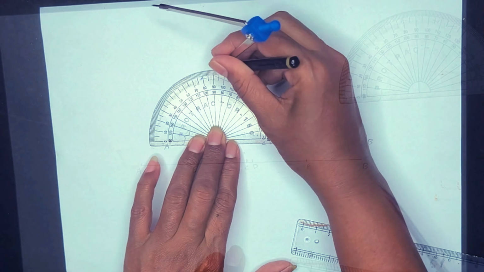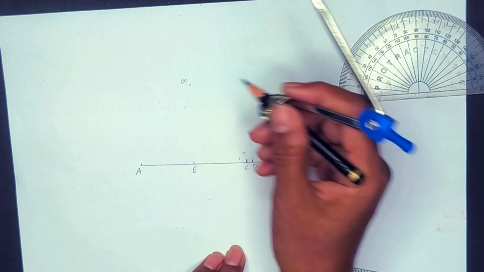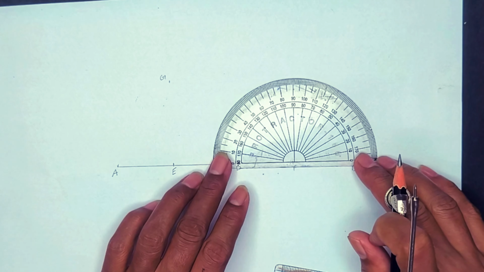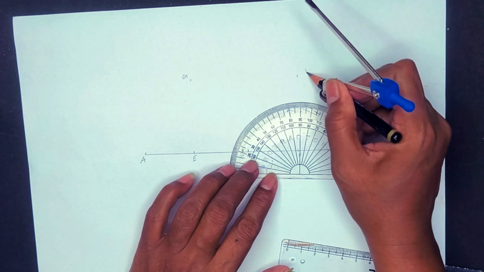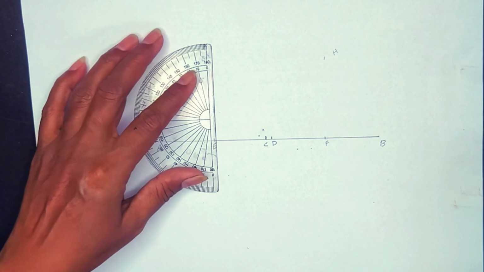With E as center, with the protractor, I am going to draw a perpendicular line. Same way, with F as center, I am going to draw a perpendicular line above and below the line.